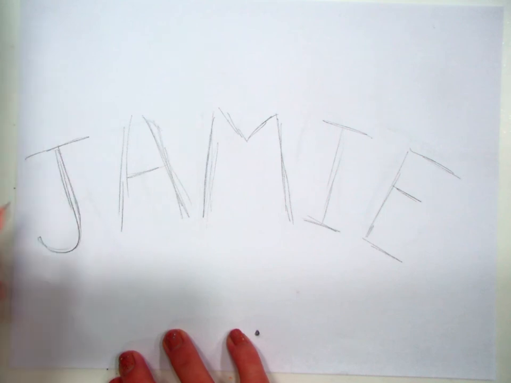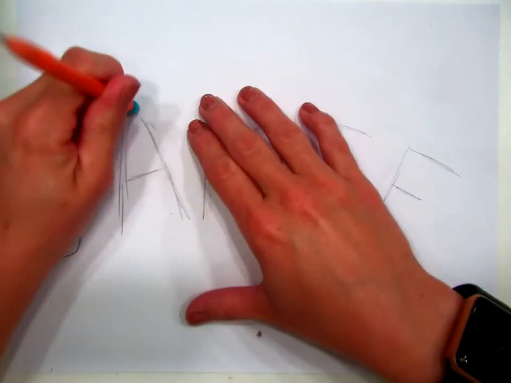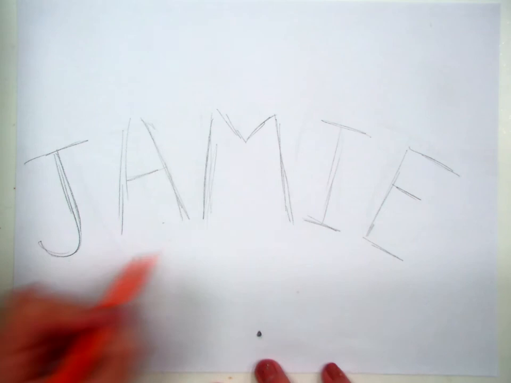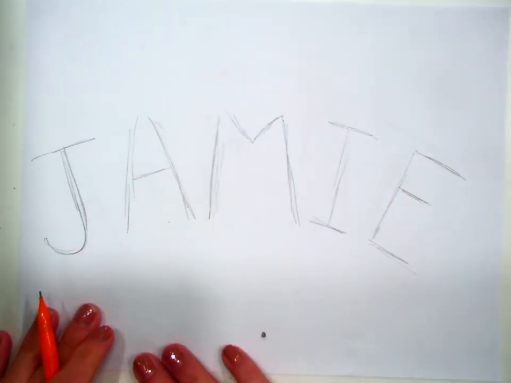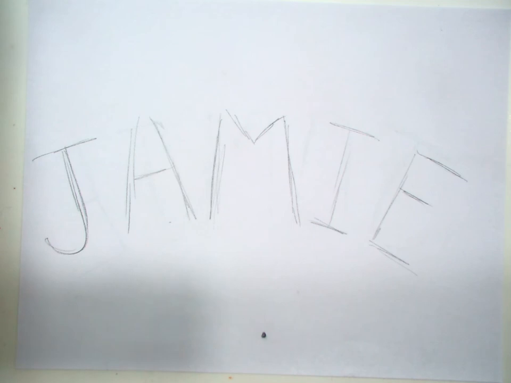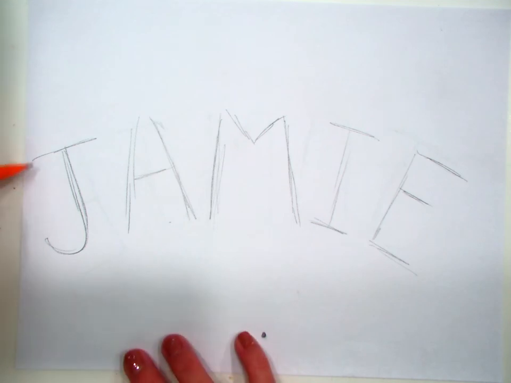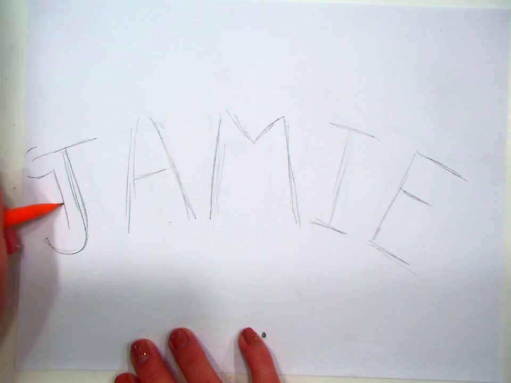Okay, that's better. So I've got my spacing and size and placement figured out with just my print letters. Now I think I'm going to do a combination of block and bubble letters, just so that you can see how to do both in perspective. Since I've got a curve in my J, I'm going to make this one a bubble letter. I don't have quite enough paper there, so I'm just going to pretend like it's continuing off over there.